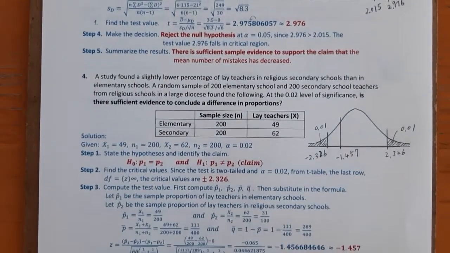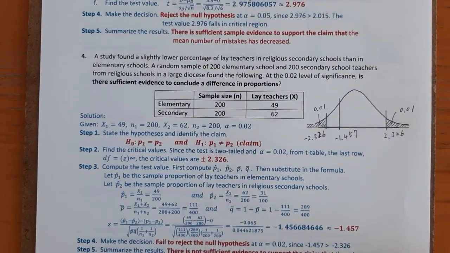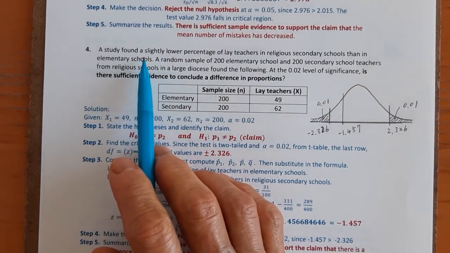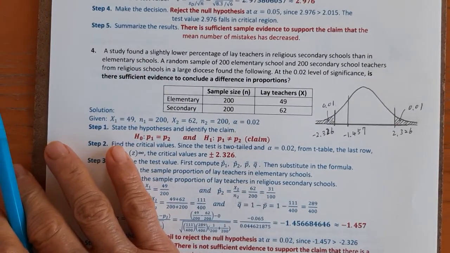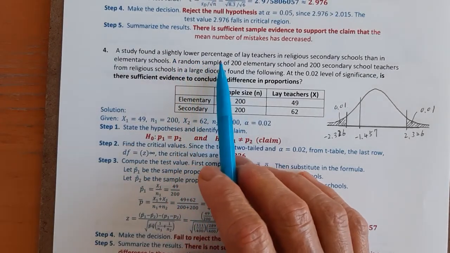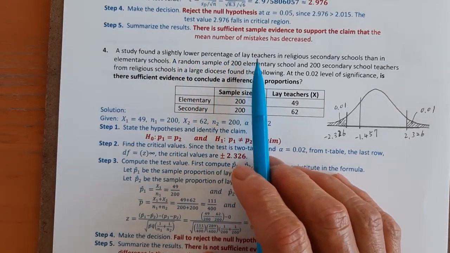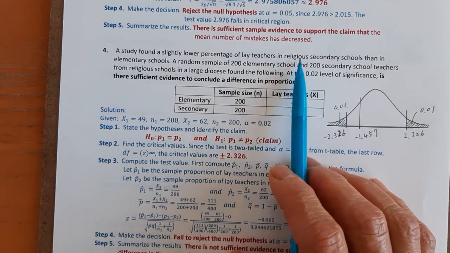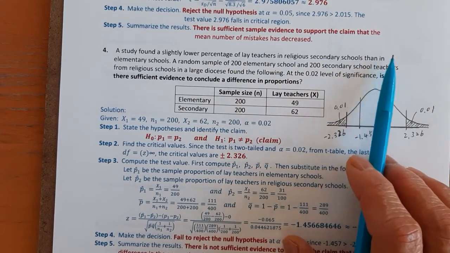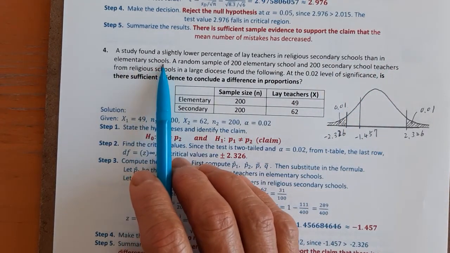Then question 4. A study found a slightly lower percentage of lay teachers in religious secondary schools than in elementary schools.